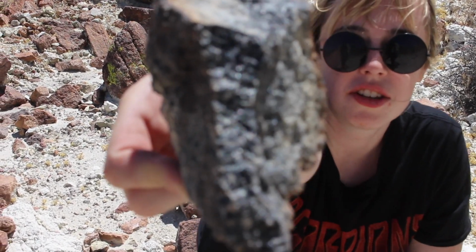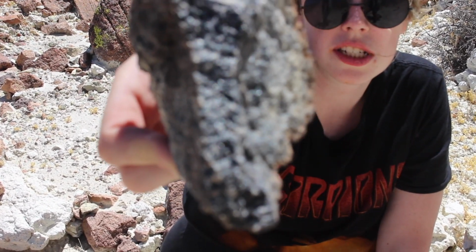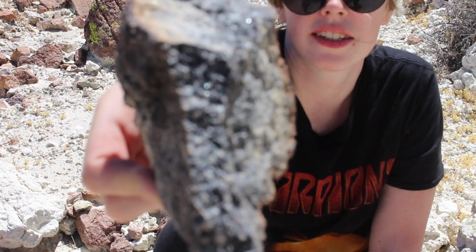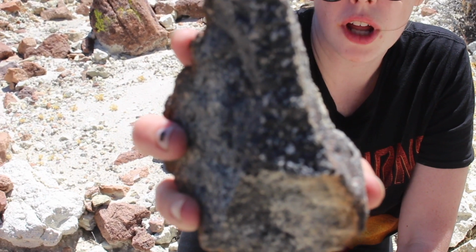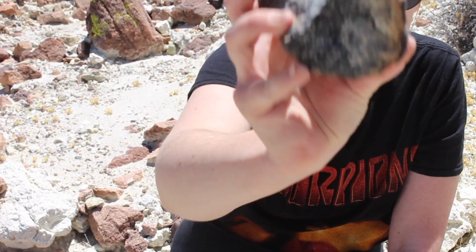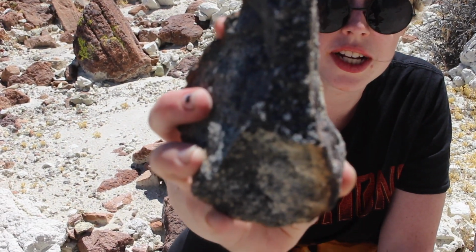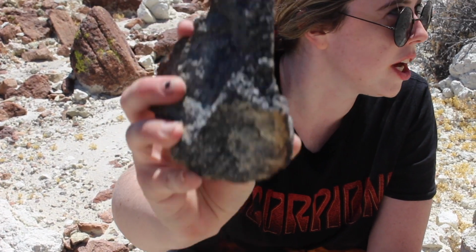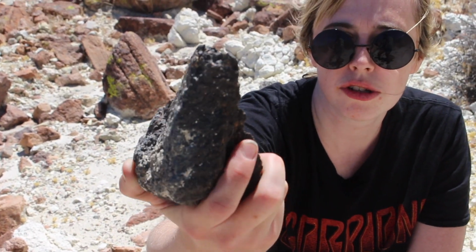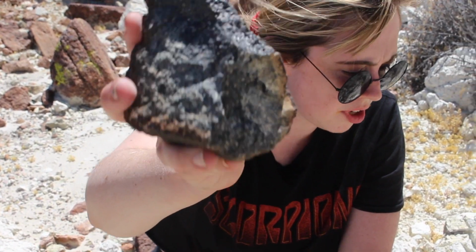So here, look at this edge here. You can see the crystals are very coarse, wouldn't you say? Would you agree? Yeah, yes. I agree. This means that because the crystals are so large, it cooled underground. It was not extruded or erupted at the surface. It cooled slowly underground, and that's why the crystals are so big, because they had time to grow large.